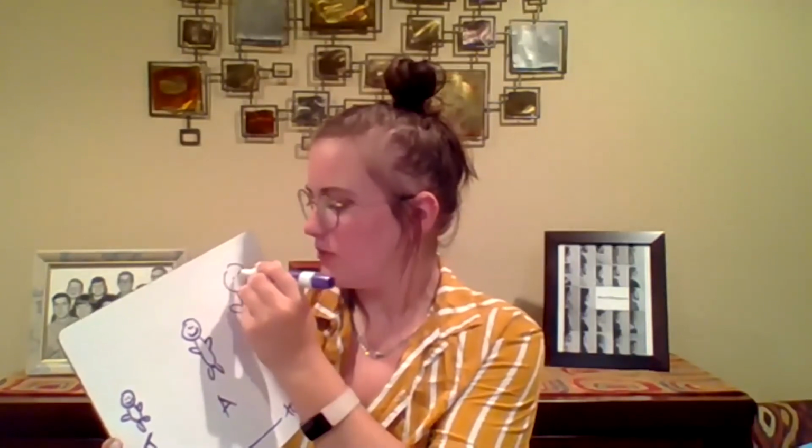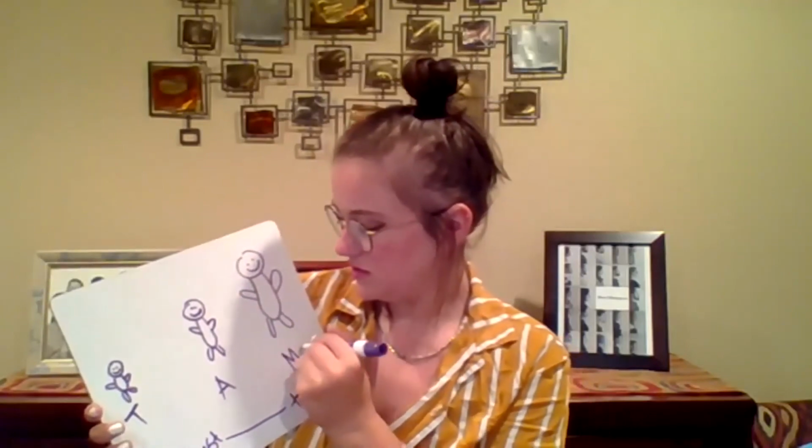Nice job. All right, and then the next part says Mira's doll is taller than Aline's doll. So we have Tanya's that's smallest, Aline's that's the middle, and Mira's is taller than Aline's. So where does Mira's doll go? It goes right there. Nice job. So we're going to draw a huge doll. Really tall. I hope you guys don't have dolls that look like this because they're a little scary. All right, and so this is Mira's doll.